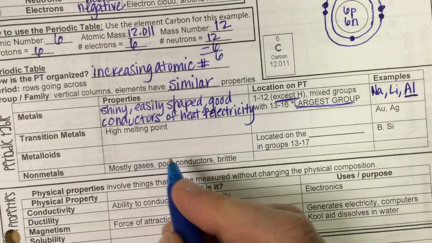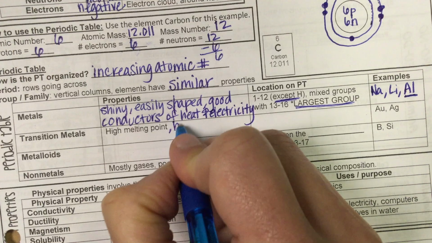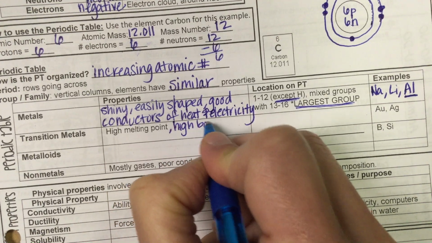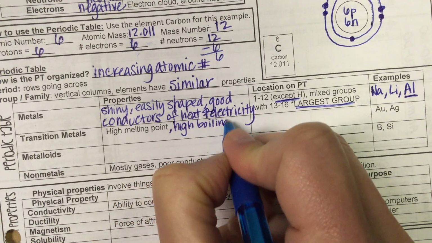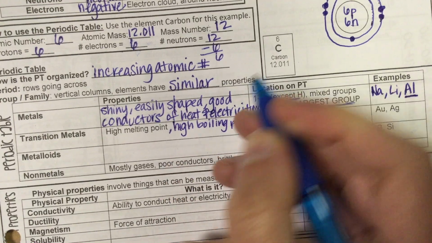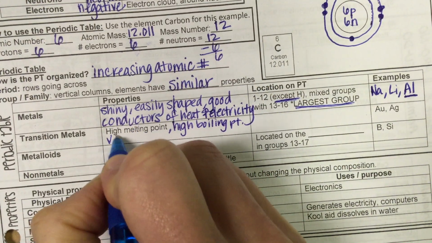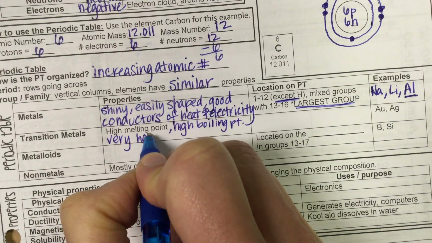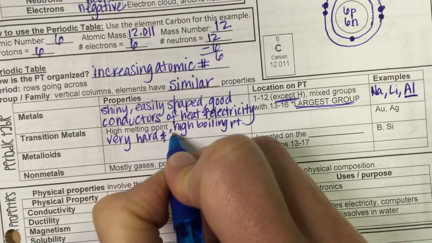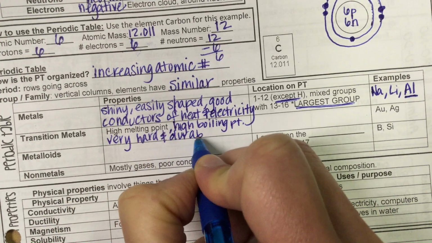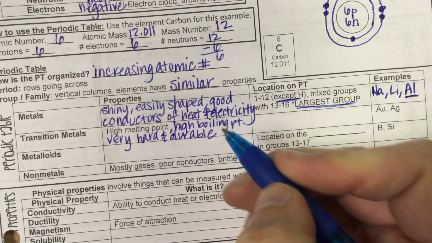They have a high melting point. They have a high boiling point. And I'm just going to put PT for point. And they are very hard and durable. And that's why they're used for pots and pans and things like that.